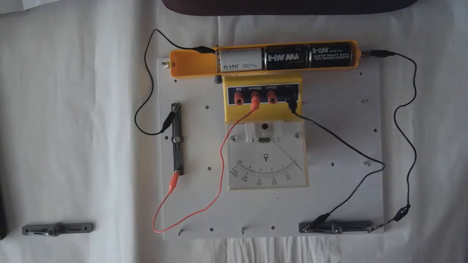Okay, learners, so now here we have an actual series circuit.